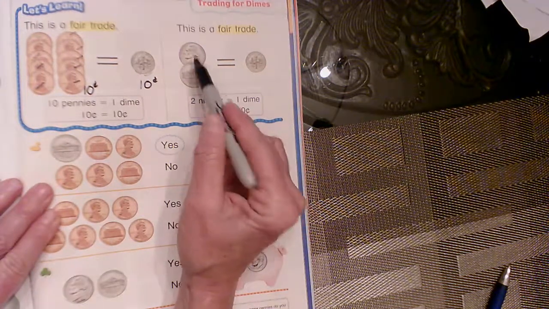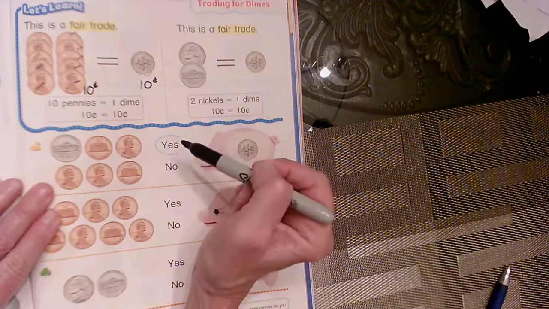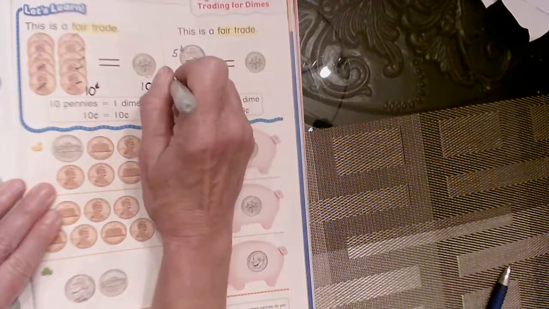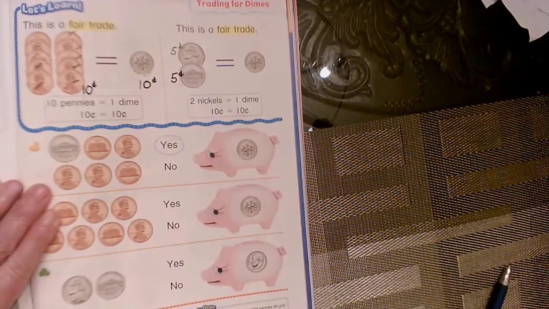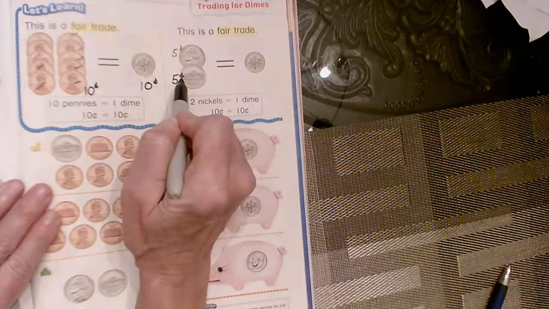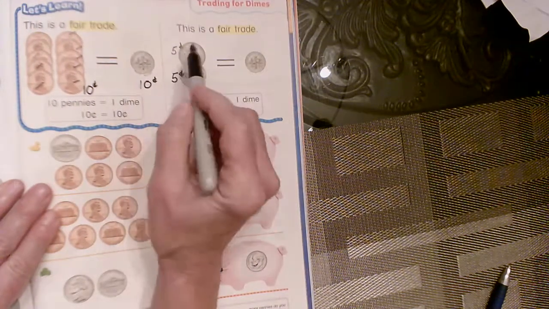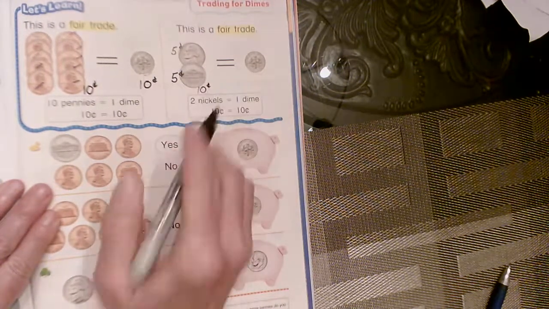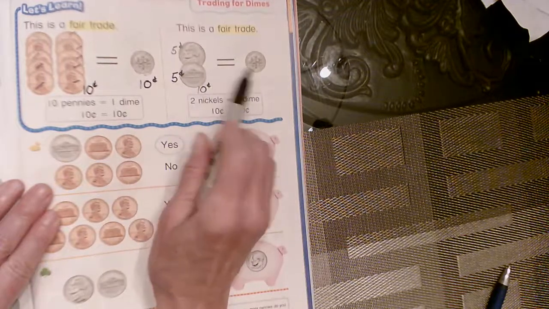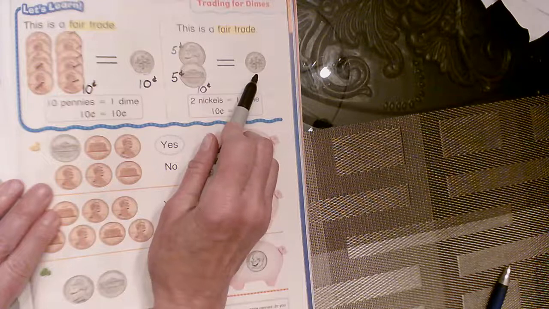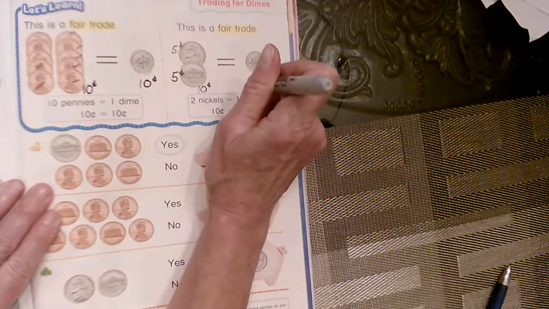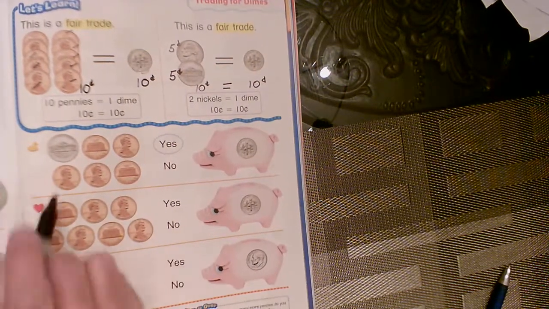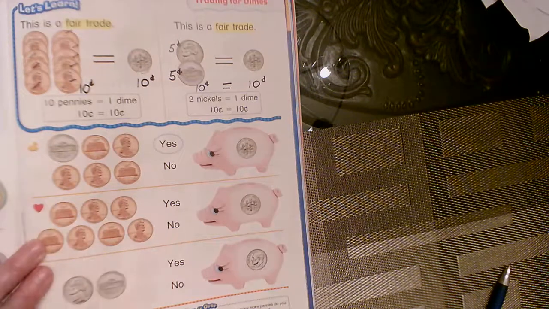Let's look over here. What are these? Yes, that's correct. Those are nickels. So I've got 5 cents here and 5 cents here. Let's count by 5 to see how much money we have all together. I have 5, 10. 10 cents. 10 cents equals a dime. How much is a dime worth? Yes, that's correct. A dime is 10 cents. So those are equal.